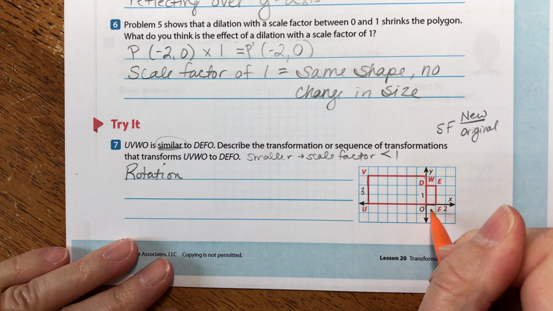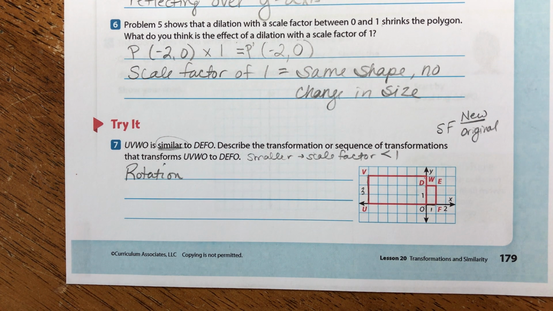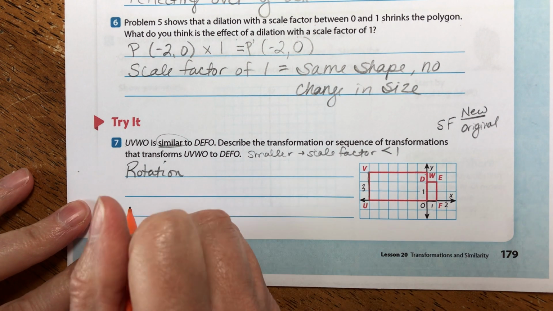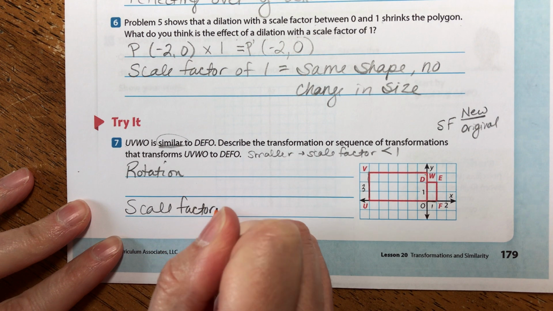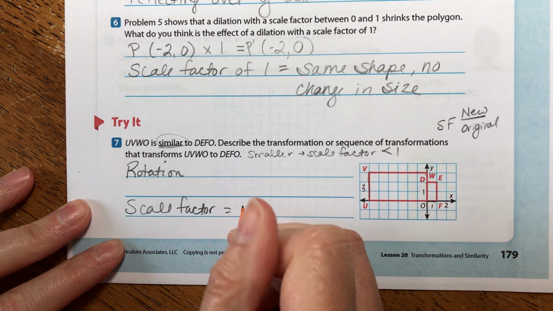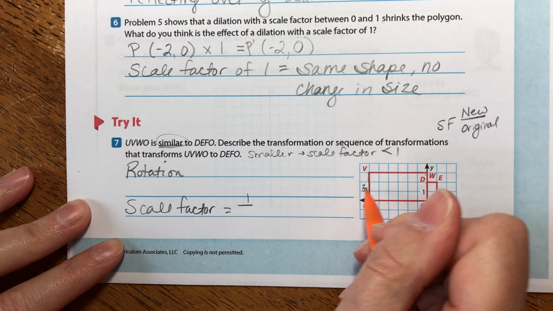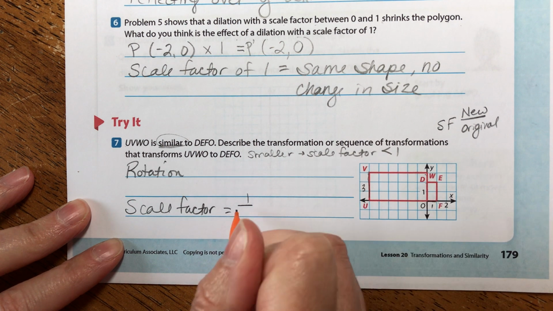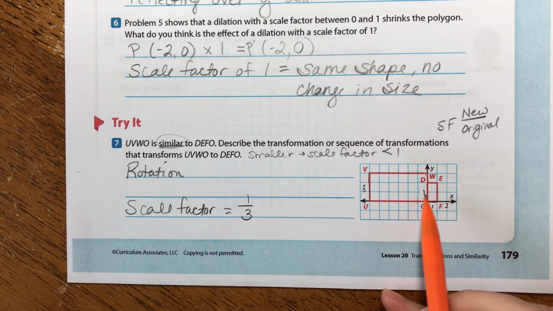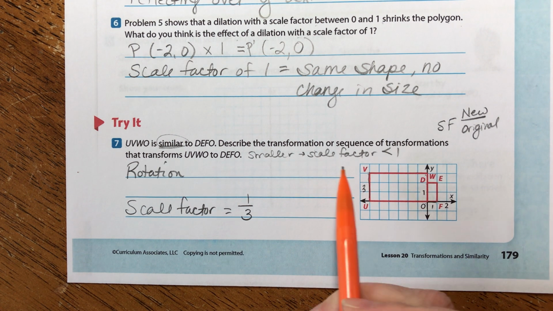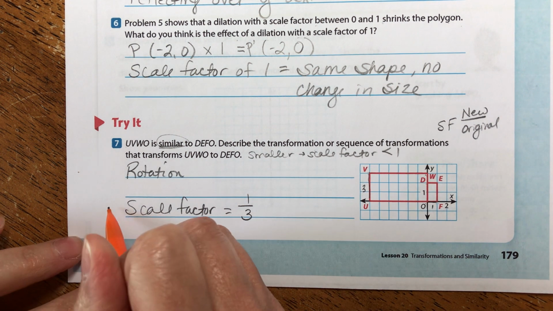The short side here is 1. All right, what is the new shape? The new shape is this guy. So my scale factor is new shape 1 over corresponding side original shape 3. So I have a scale factor of 1/3. So this is 1/3 of the size of that. Okay, scale factor less than 1, check.